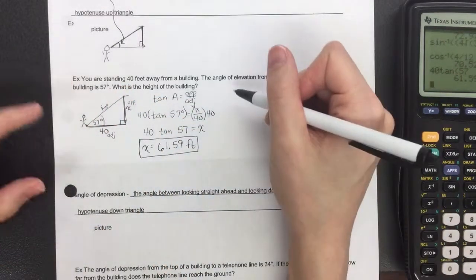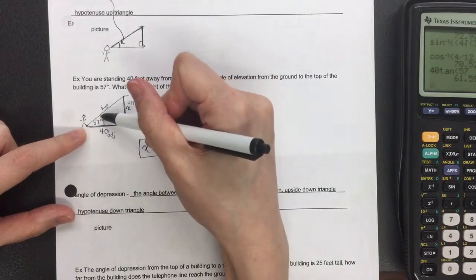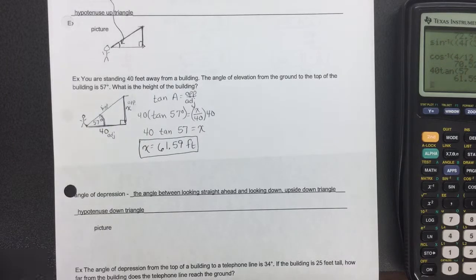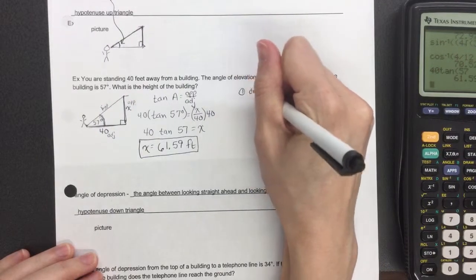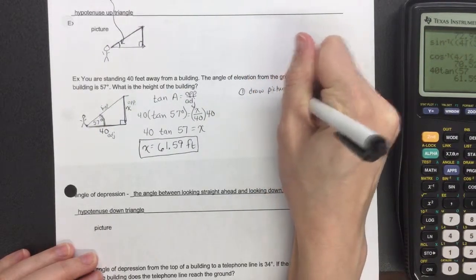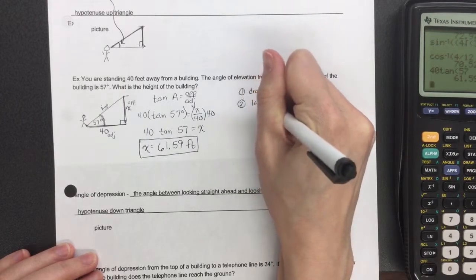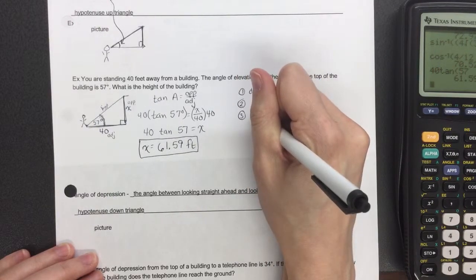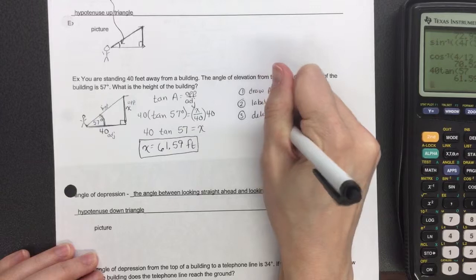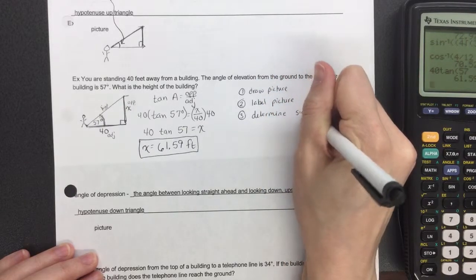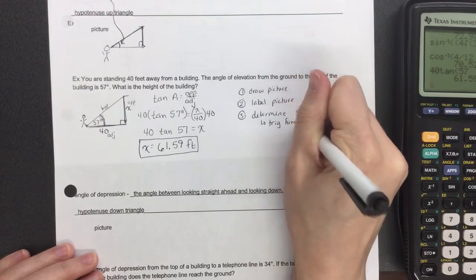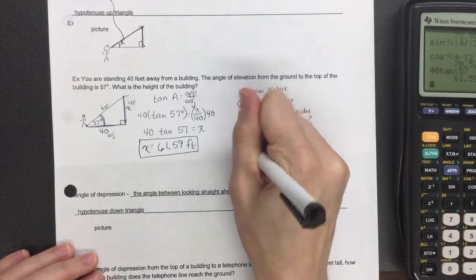So the only thing this really adds is you have to know the angle of elevation means from looking straight ahead to looking up. The rest is just drawing a picture for what they describe and then figuring out which trig function you need. So if you wanted steps: 1, draw a picture. And 2, label the picture. And 3, you're going to have to determine the sides and what trig function. And then solve.